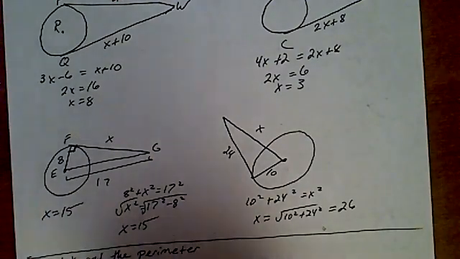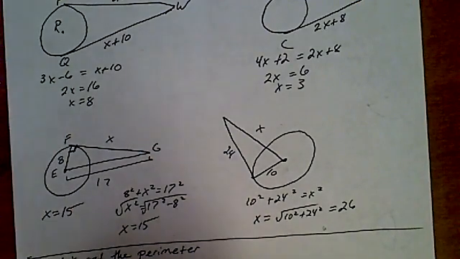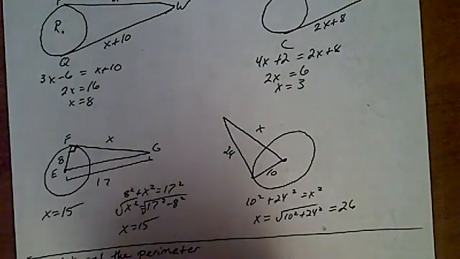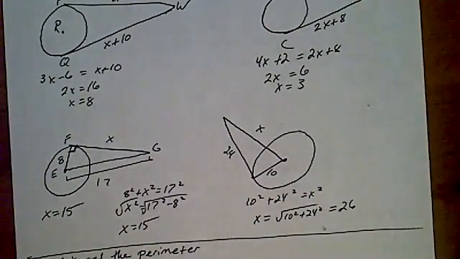Q, T, U, P, R, and S. This is 13, 2x, 2x, 9, 4, and that's all we know.